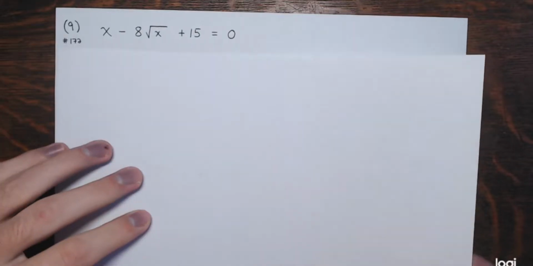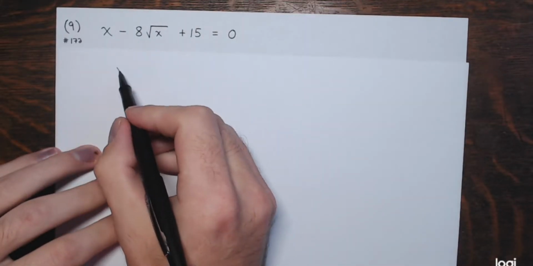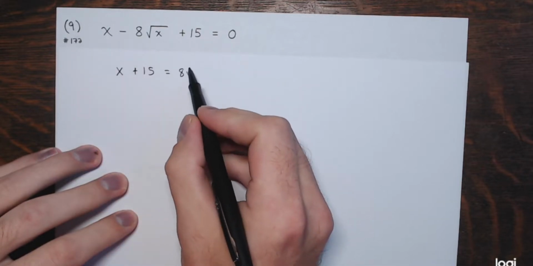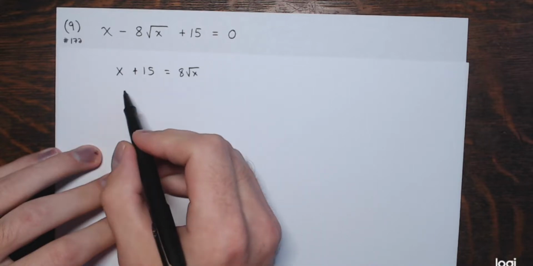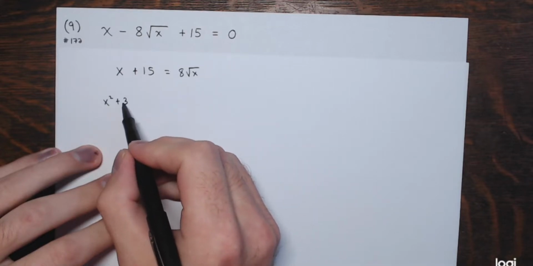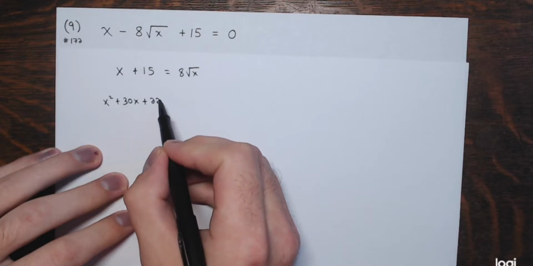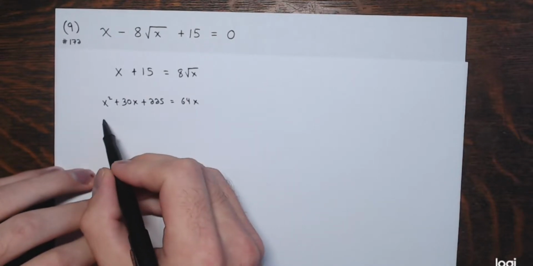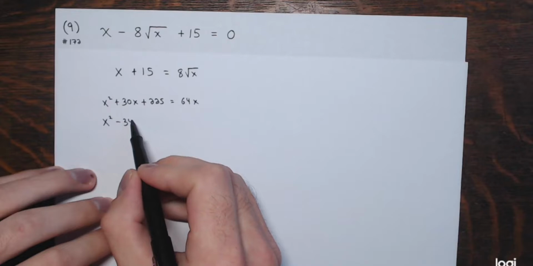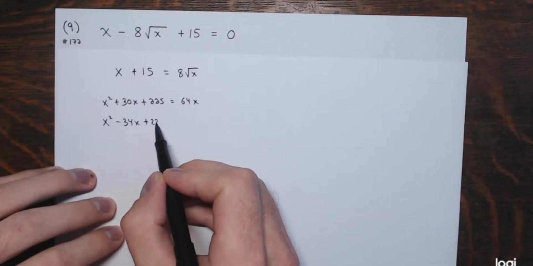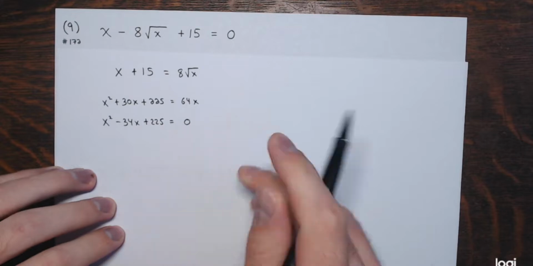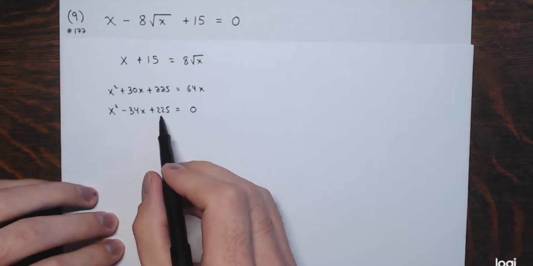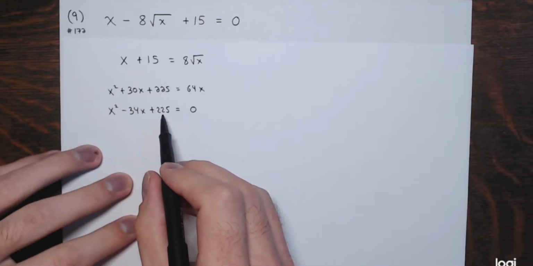So let's do this on a separate sheet. I could keep the x plus 15 on the left, take the 8 times the square root of x to the right, then square both sides, and get x squared plus 30x plus 225 equals 64x. And then subtract 64x, you got x squared minus 34x plus 225 equals 0. Alright, and then use the quadratic formula, or let's see if this is factorable. That's 15 squared.